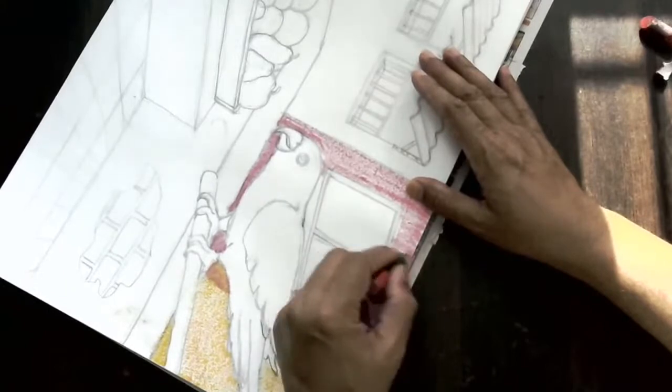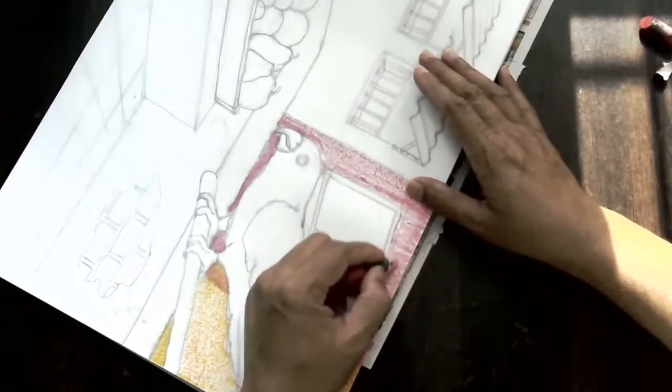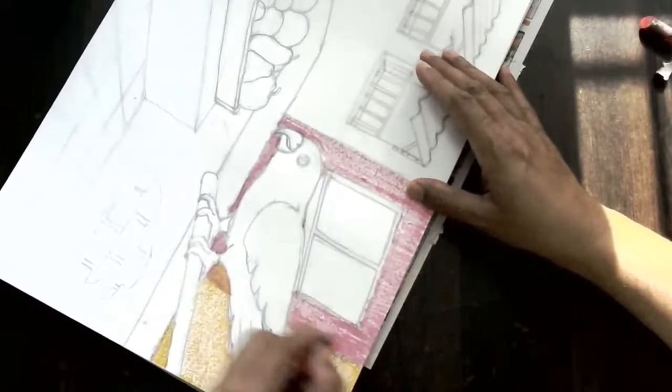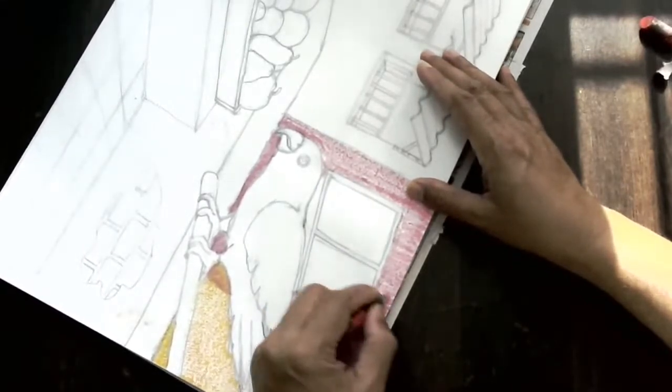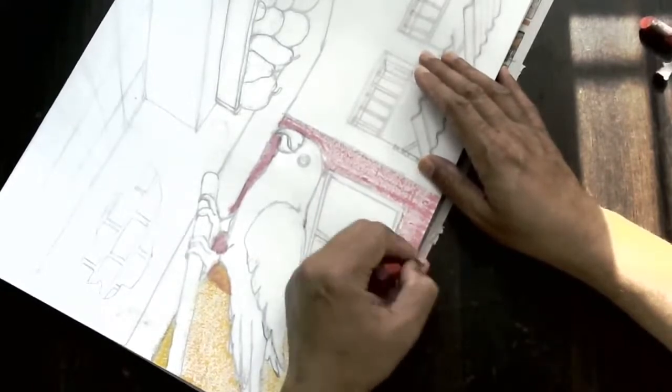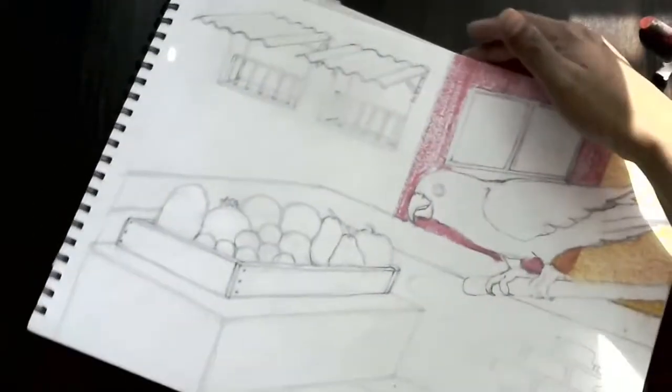In the end, you can just put white there wherever you make a mistake, and then you can recolor on that. And that white should preferably be poster color.